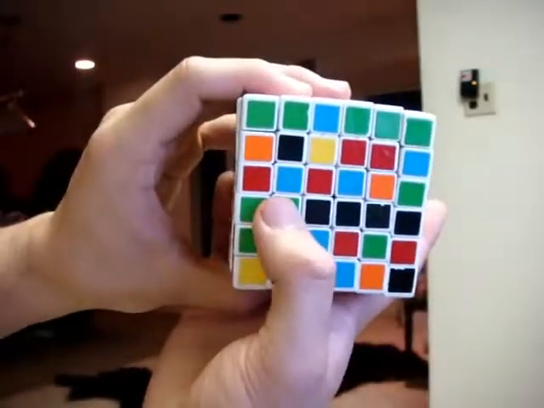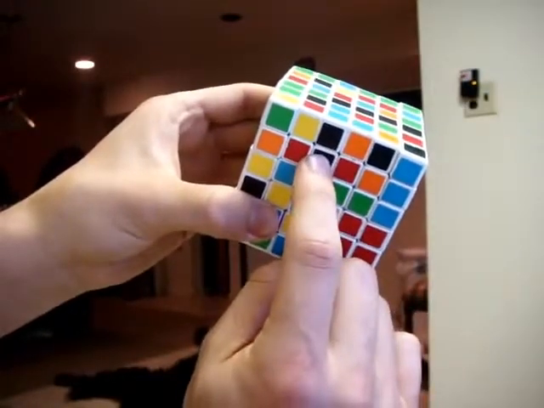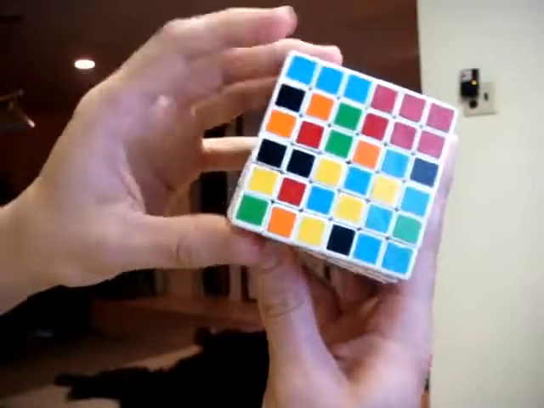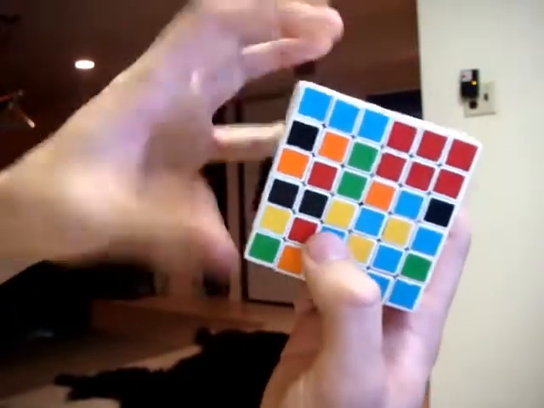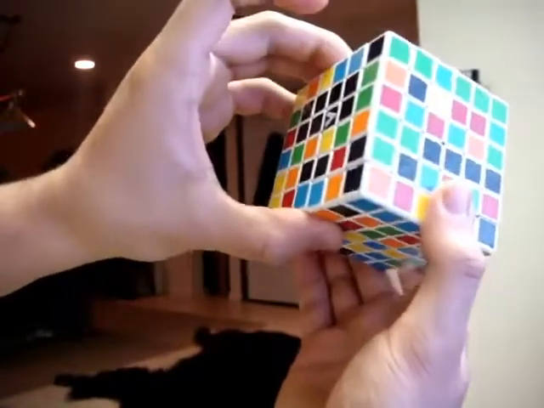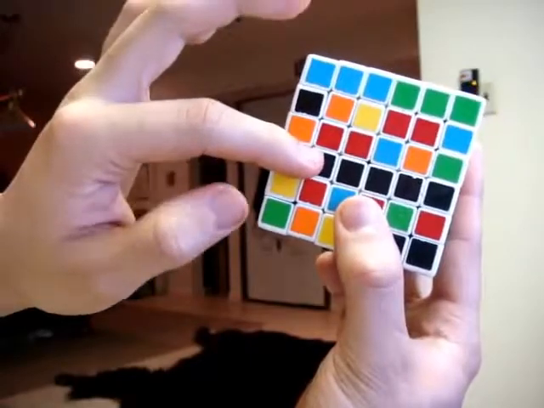Now we just need a right center edge piece. So here is a right center edge piece. We put it in the same layer as these 3 by twisting this face counterclockwise like that. Now it's in the right position for joining it to these 3. So we just bring it up to that face, and we have finished our third 1x4 block.